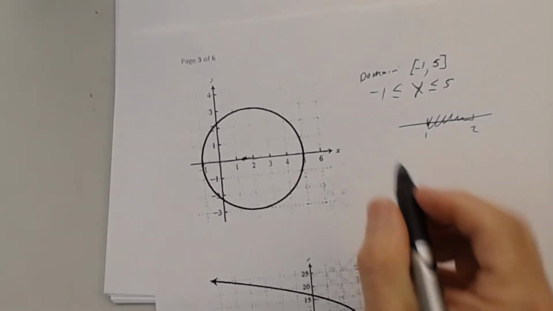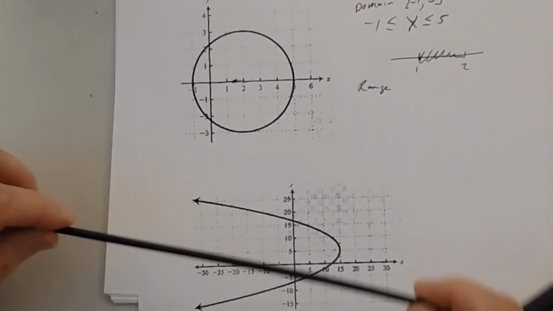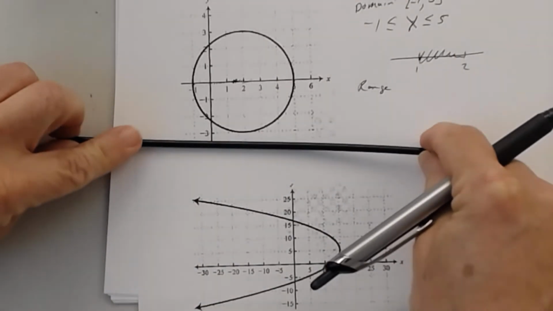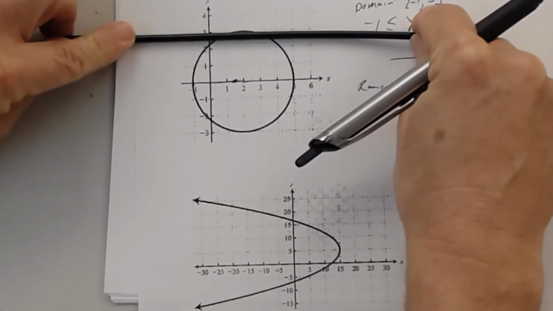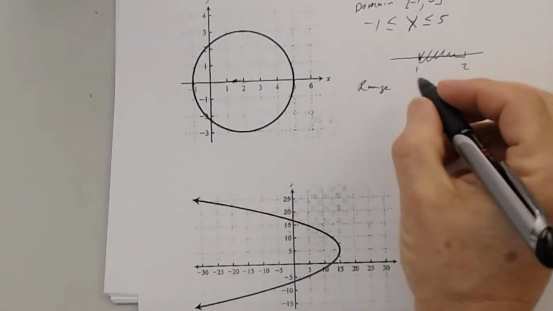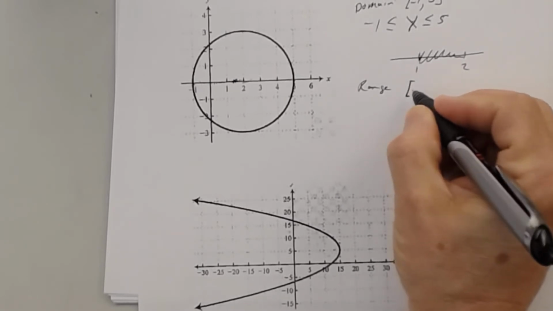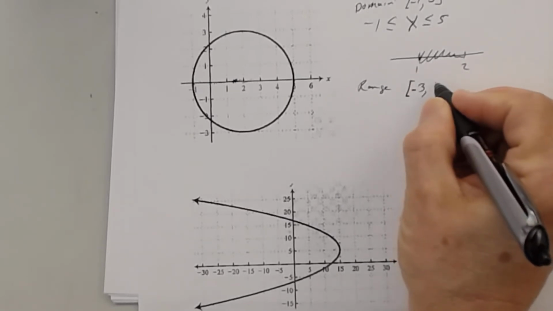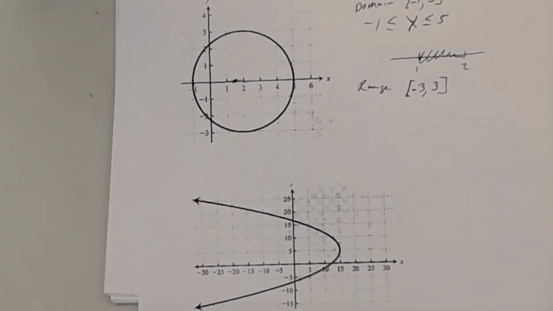Now let's talk about the range. Range, you go from bottom up. So what is the smallest y value I touch? -3. What's the largest? 3. So as an interval, you're going to say bracket -3, comma, 3. You always go from smallest to largest. So writing as an interval is pretty easy.